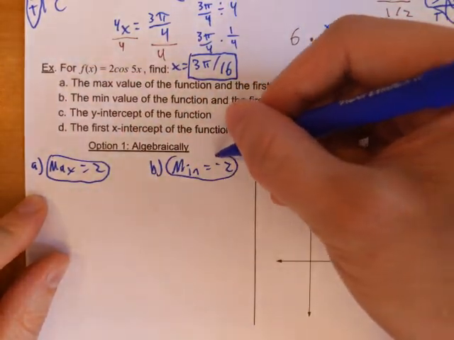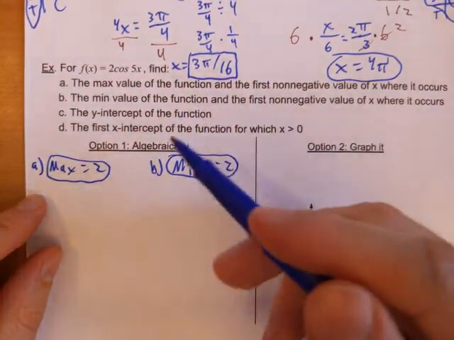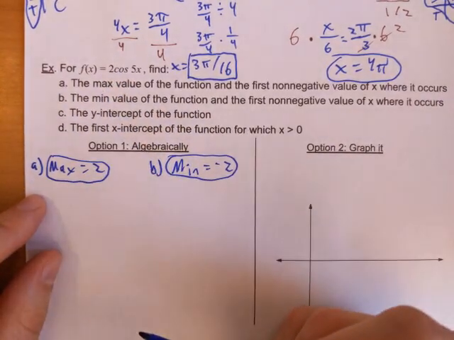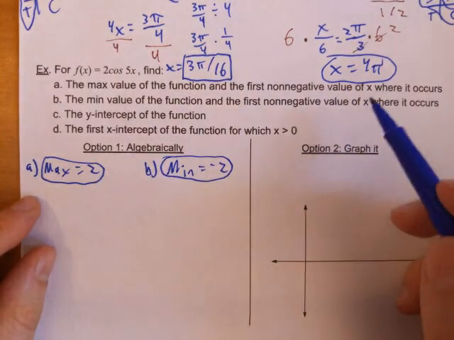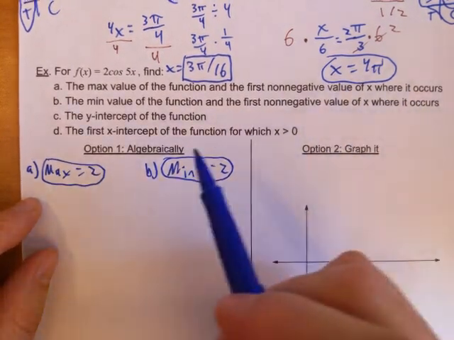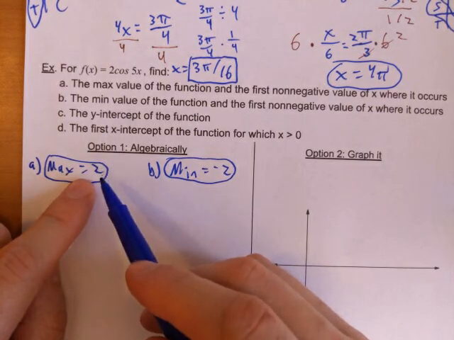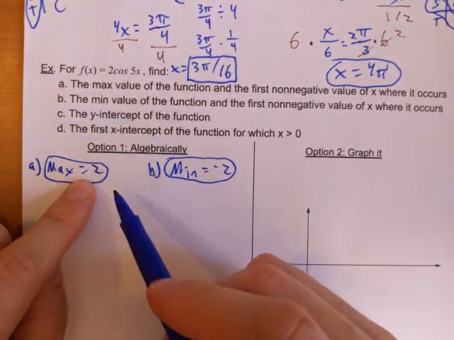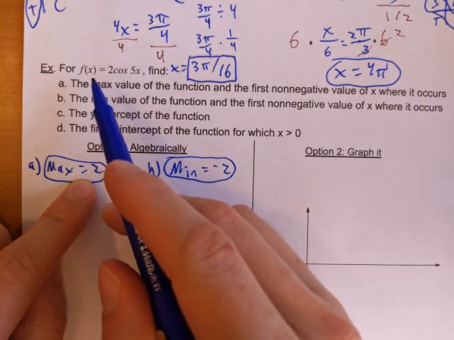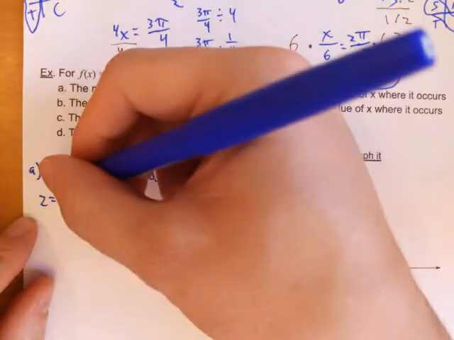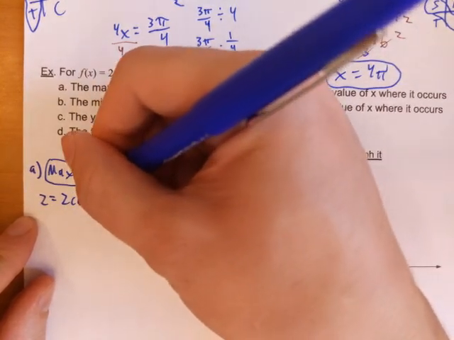That's just from the amplitude of the function. We know the biggest cosine can be is 1, and then multiplied by 2, so the biggest it can be is 2. Now, to find an x value, I can say, well, this is a y value that I just found, the biggest y value. I can substitute that for y, for f of x right there, and solve it. I can see when does the function actually equal 2.